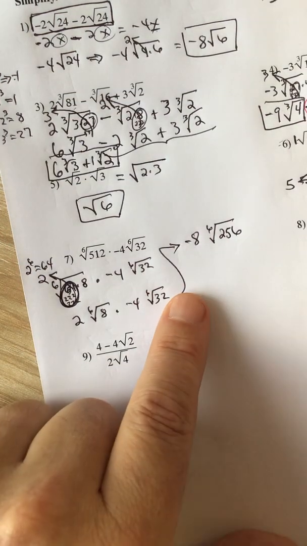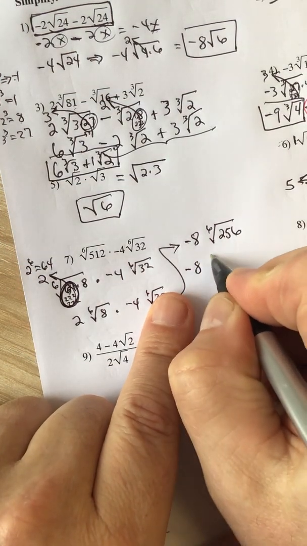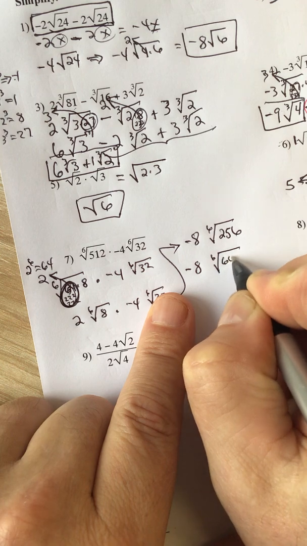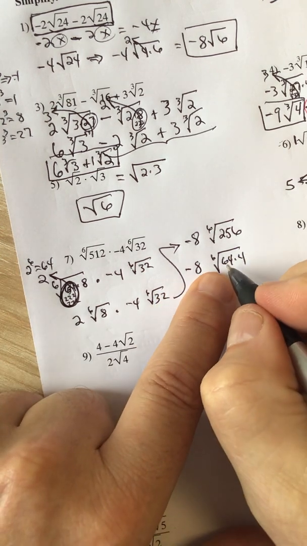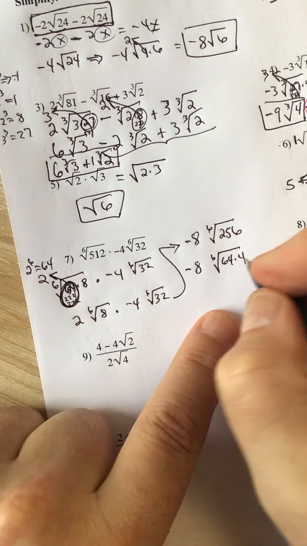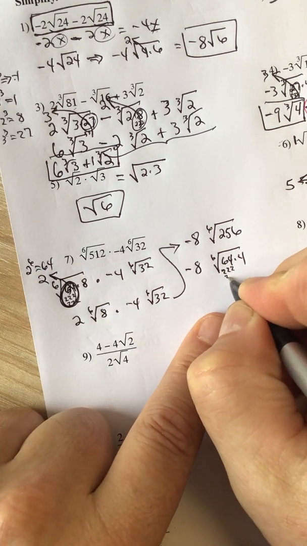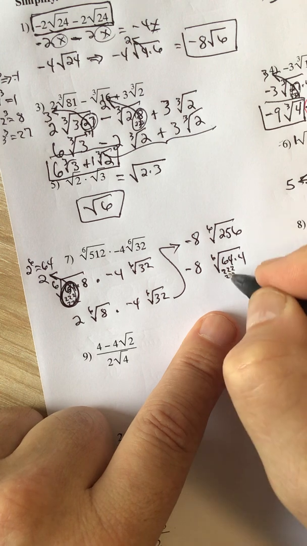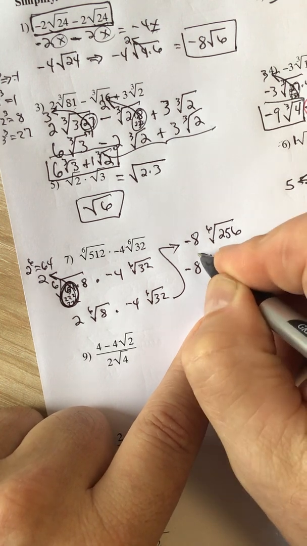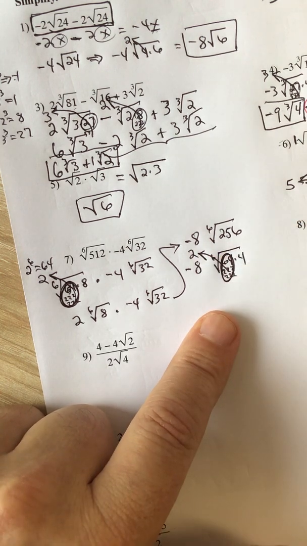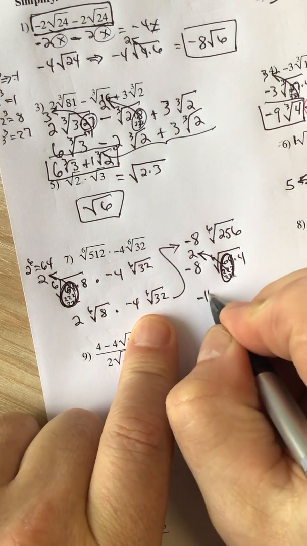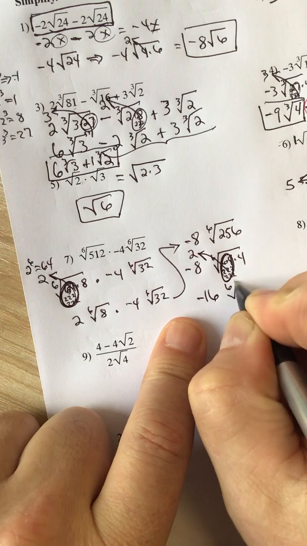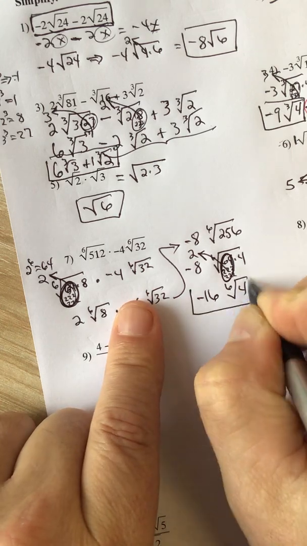So 256 still needs to be simplified now. 256 is 64 times 4. And again, that 64 is a perfect sixth. That means it's a 2, 2, 2, 2, 2, 2. That's really what 64 is. So that whole package can come out as a 2. So on the outside, I have 2 times -8 for -16, and on the inside, we have the sixth root of 4.